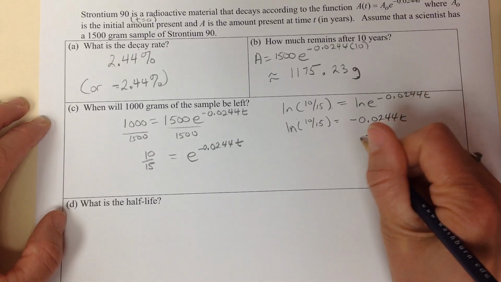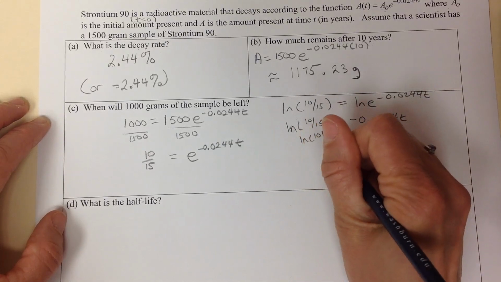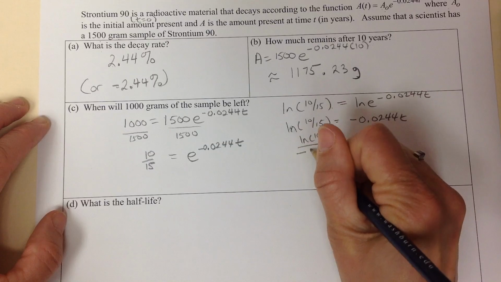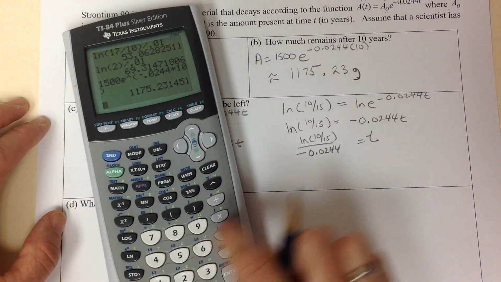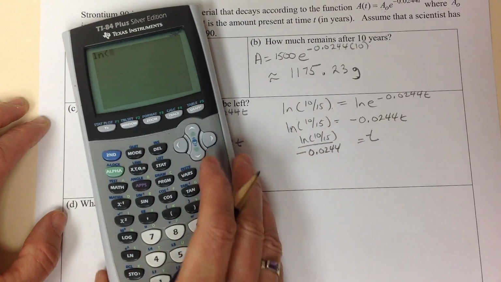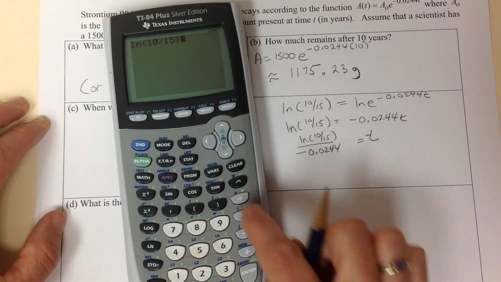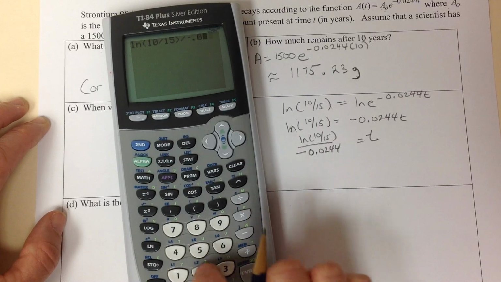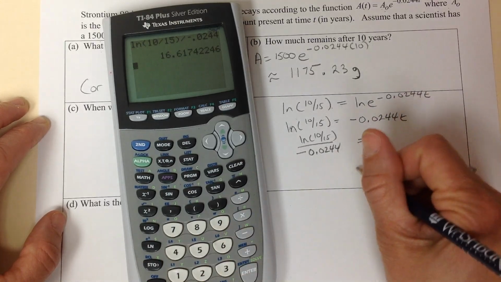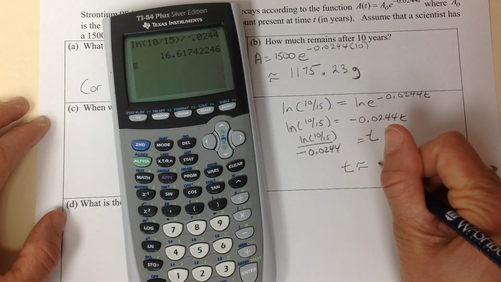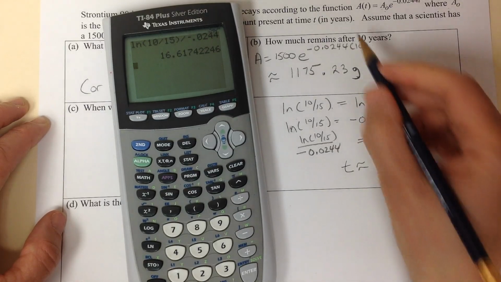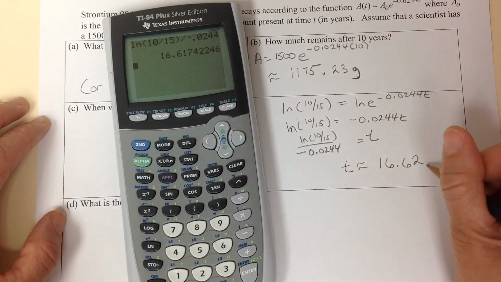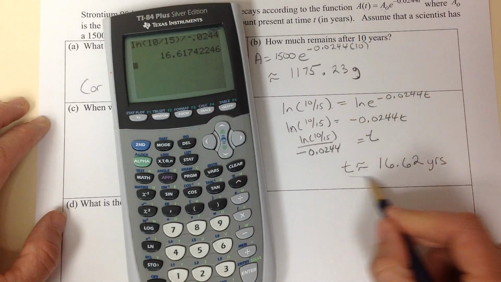And we can solve for t with just dividing. Of course, I want to use a calculator for that. So natural log of 10/15 divided by negative 0.0244. And it looks like t is approximately, let's do 16.62, and this is time, which is in years, so this would be years.